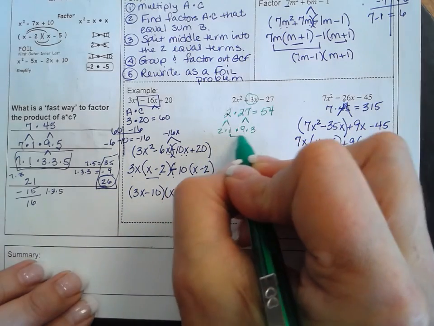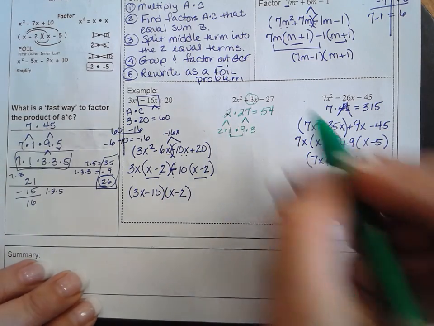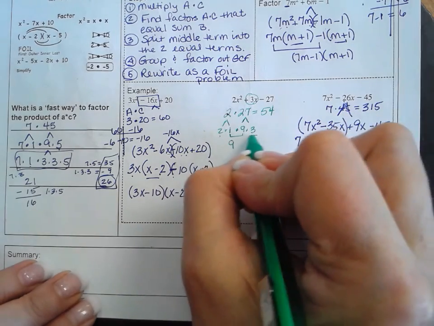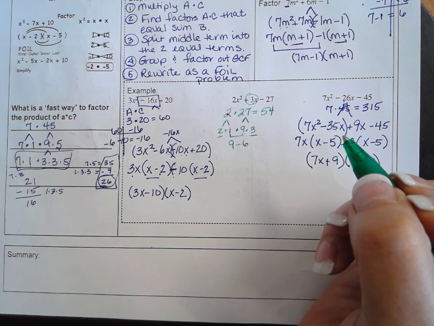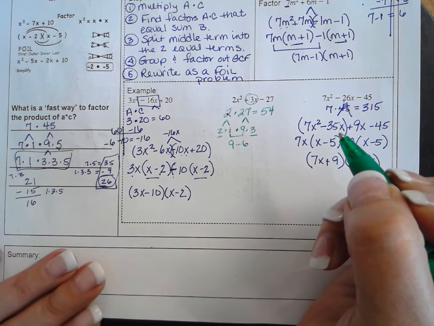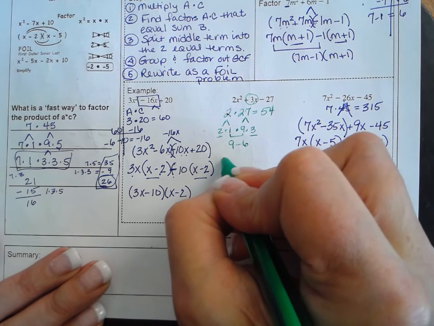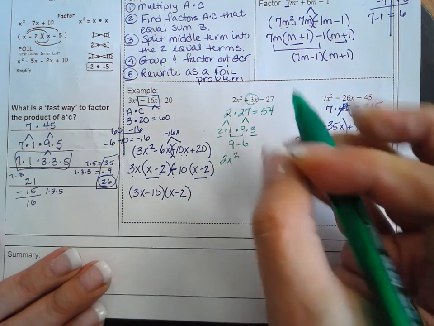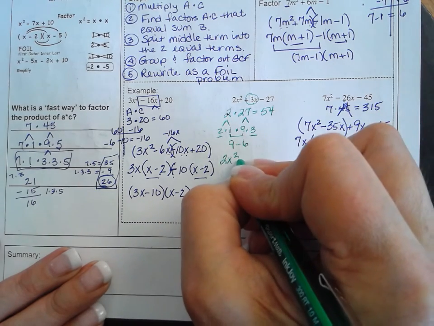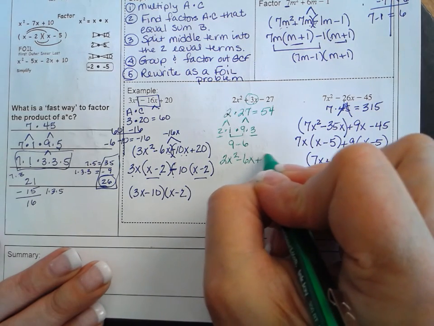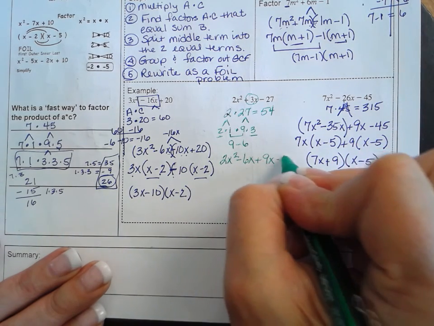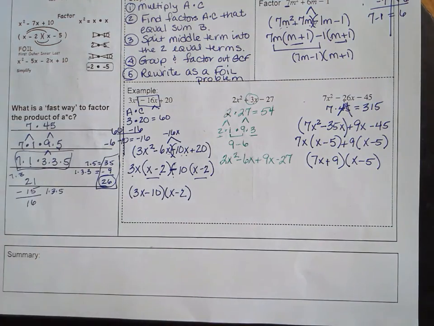What's 9 times 1? What's 2 times 3? What's 9 minus 6? There you go. So that means I'm going to have 2x squared minus 6x plus 9x minus 27.